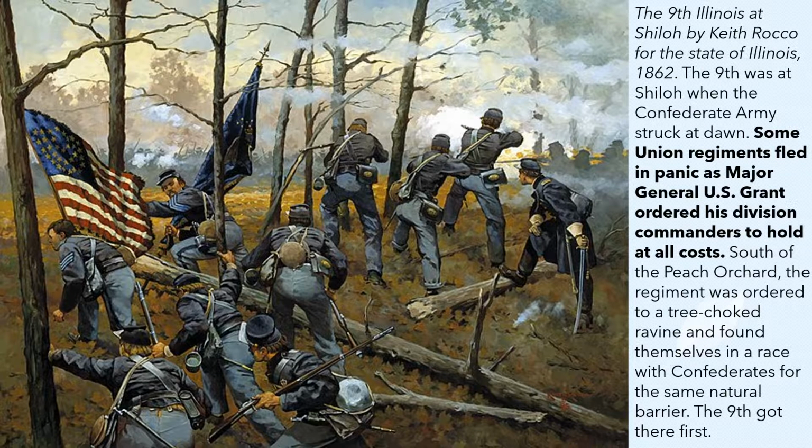The casualties again shocked the nation. 13,000 Union casualties and 11,000 Confederate casualties. The casualties at this one battle far exceeded the total American and colonial casualties in all wars combined up to that moment. And we see in the description here that some Union regiments fled in panic as Major General U.S. Grant ordered his division commanders to hold at all costs.